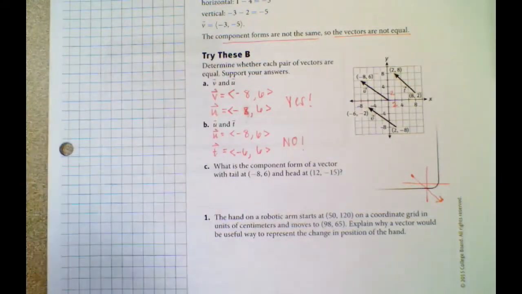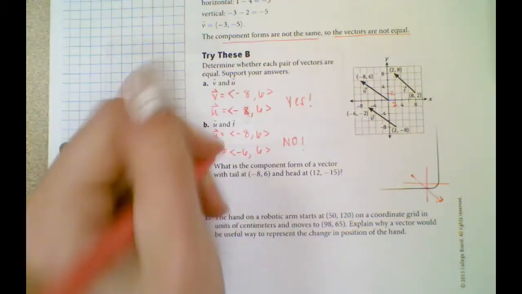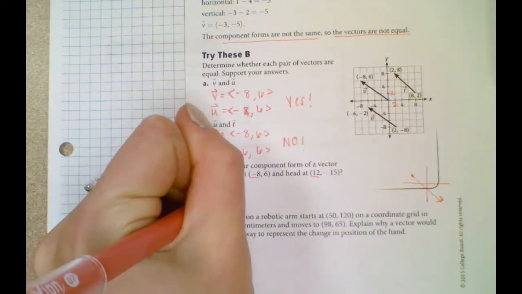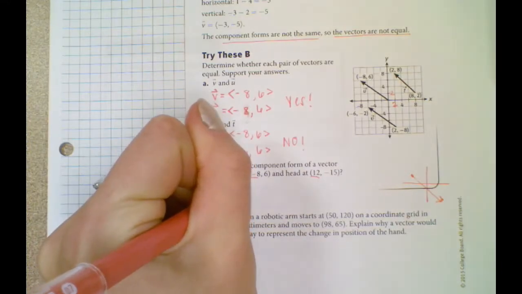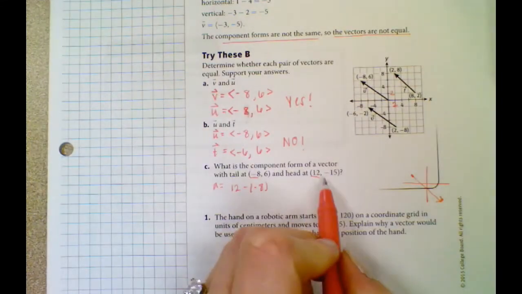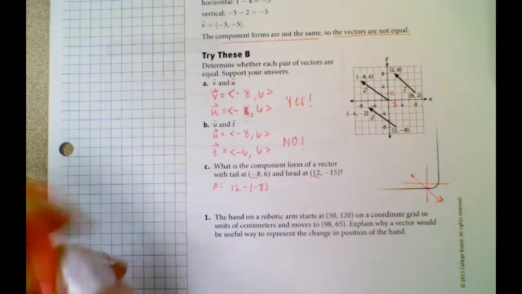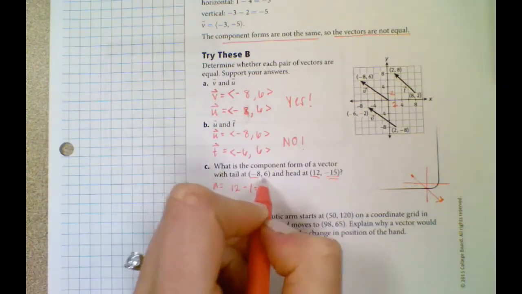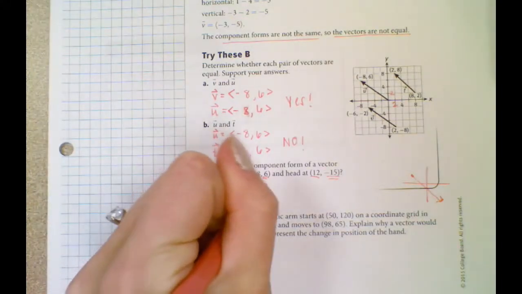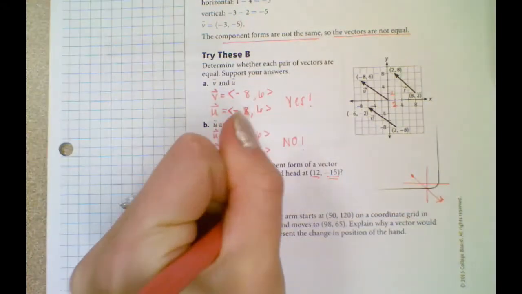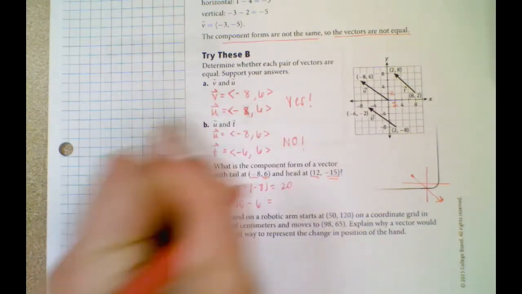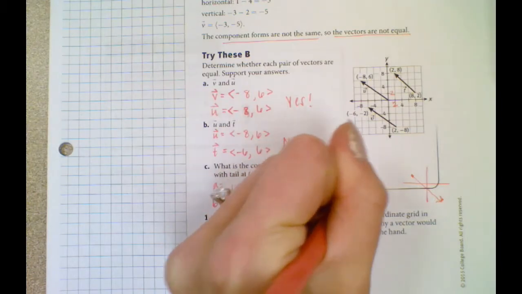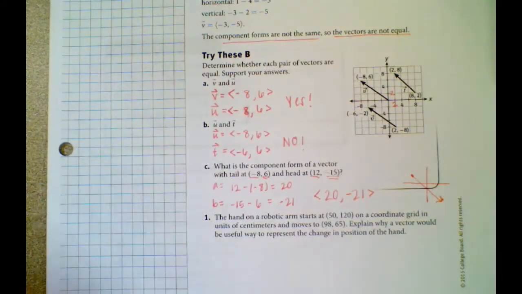So remember, a is the horizontal distance, so I'm going to look at these x values here. So I'm just going to do 12 minus -8, where I end minus where you start, all right? And the b, I'm going to do -15 minus 6. So that gives me 20 and -21. So 20, -21 would be the component form there.